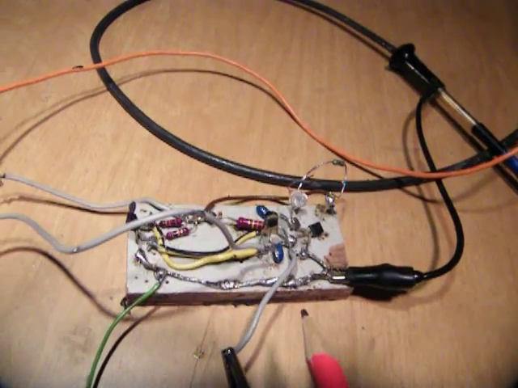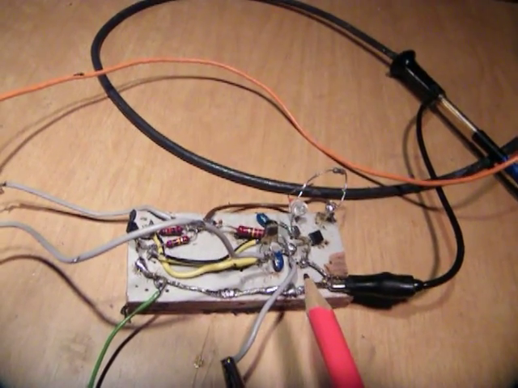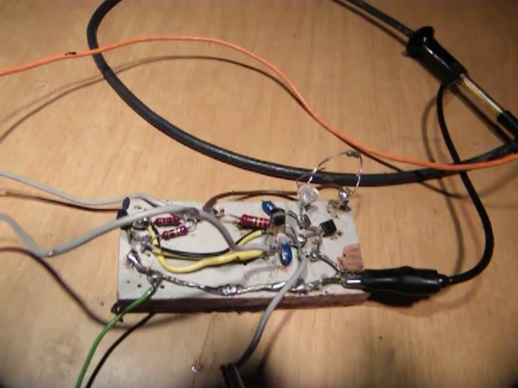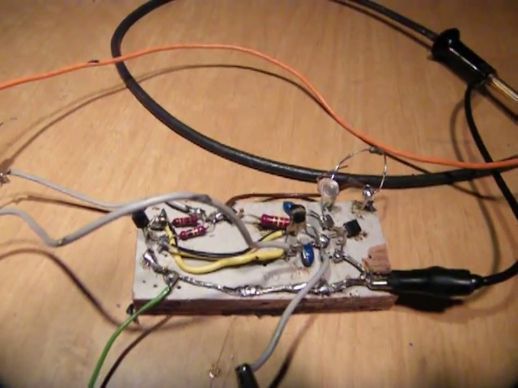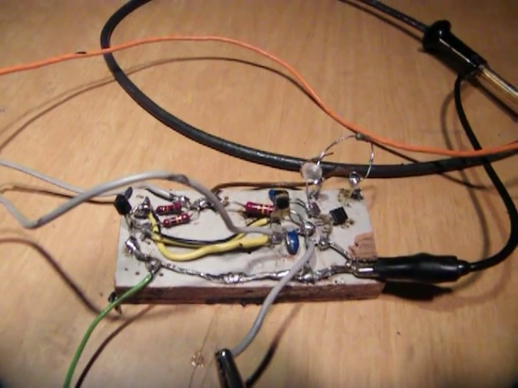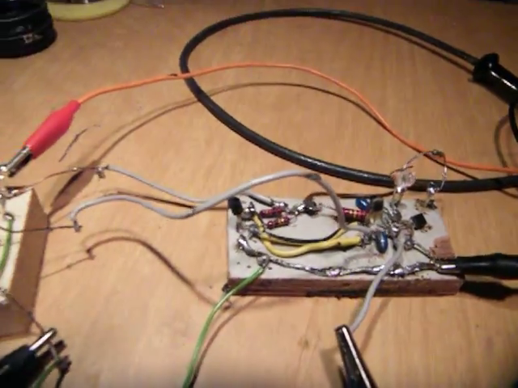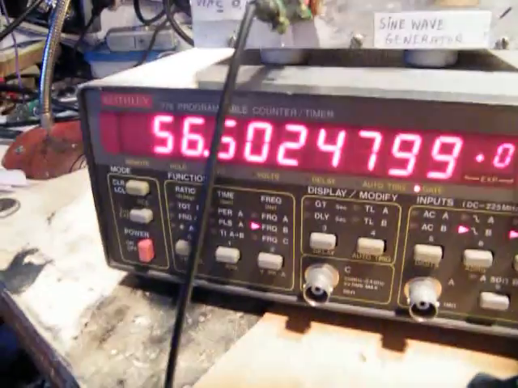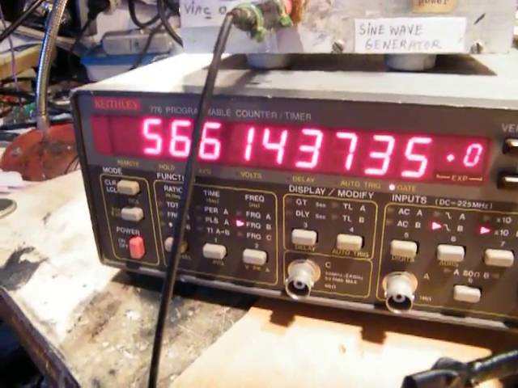I found that it is very critical and that it works very precisely, with a precision of approximately 2 up to 3 Hz. So that's quite precise. That's the reason why I published this circuit. Perhaps someone can use it.